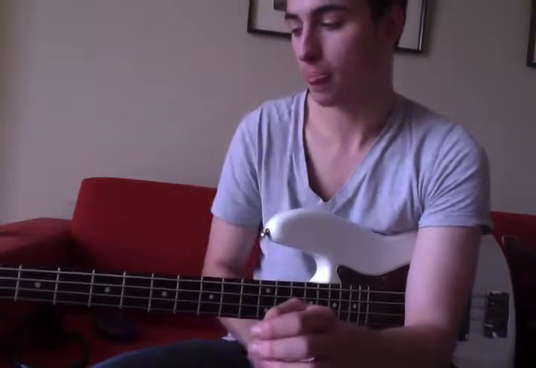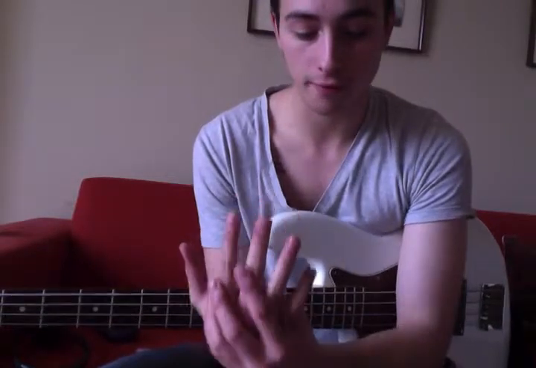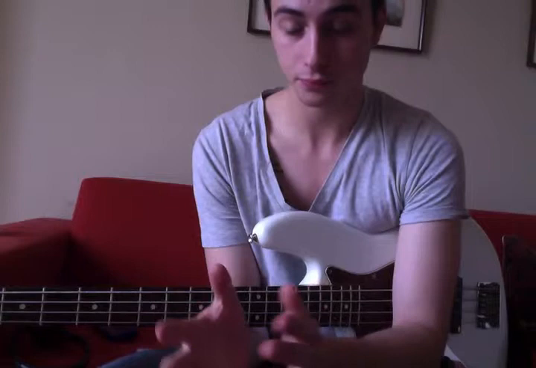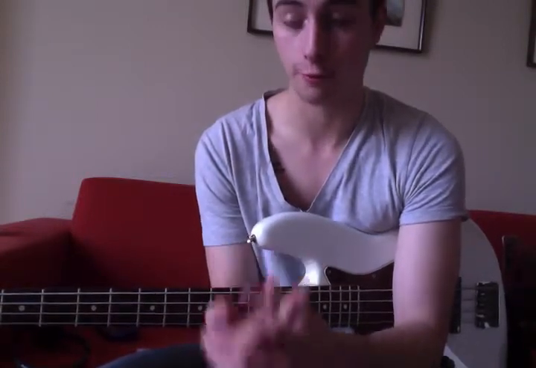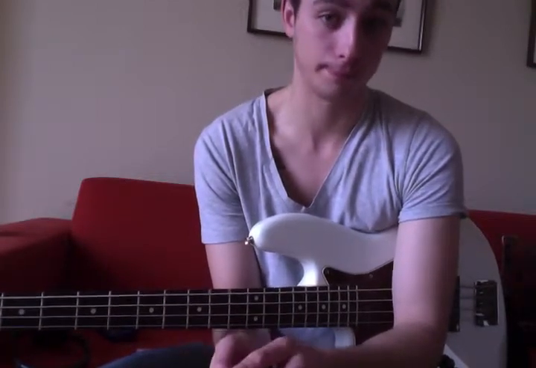So for example, if you have 5/4, you're going to have 5 quarter notes in your bar. If you have a 3 on 4, you're going to have 3 quarter notes per bar. And if you have a 4/4, you're going to have 4 quarter notes per bar.